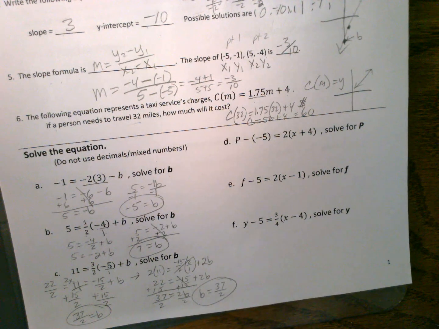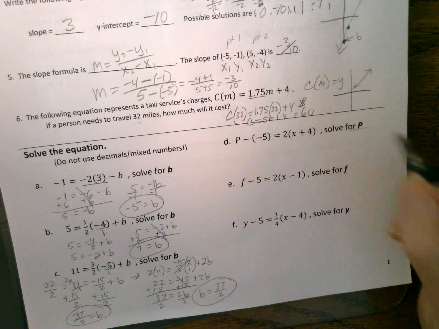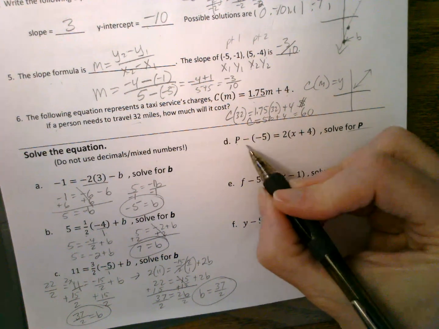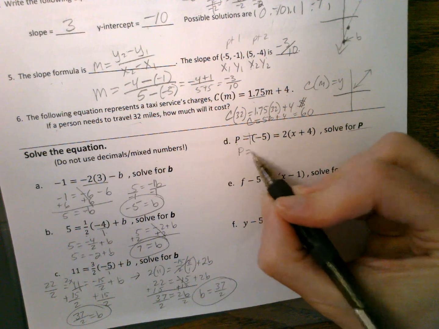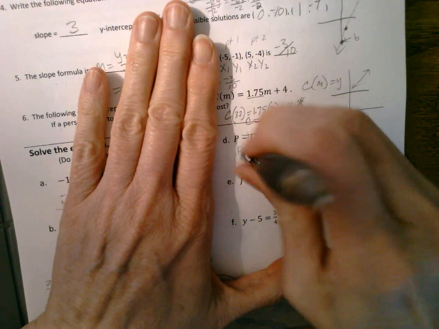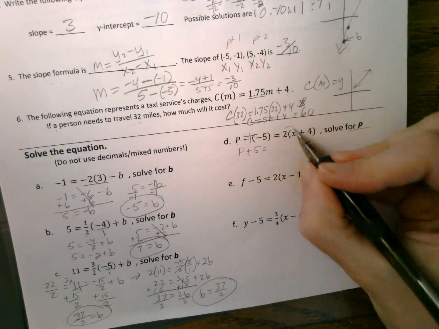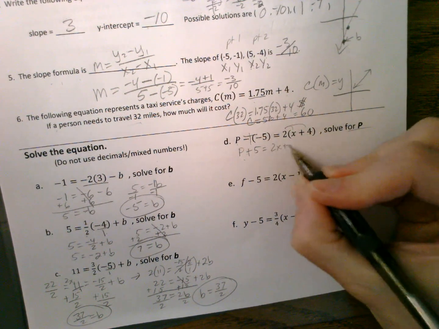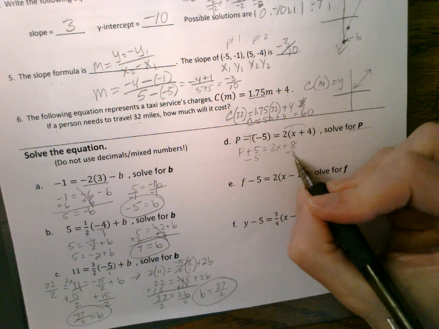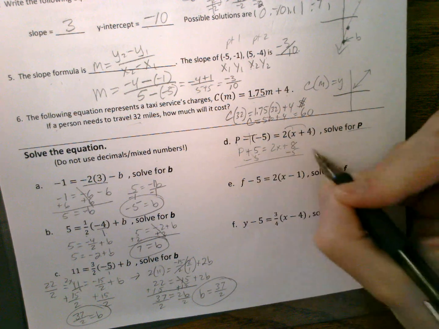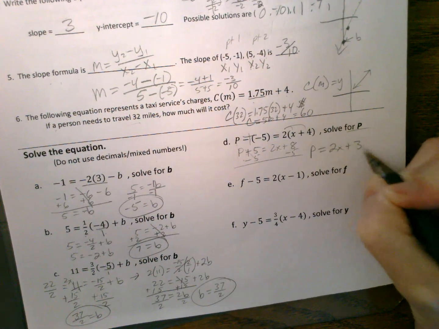And then over here, I don't know why this is so dark. Let's see, solve for p. So here's my p, which means I start here. A double negative is a positive. Oops. Now I'm rushing to get this done. Let's see, 5 equals, and then distribute. And then move. p equals 2x plus 3.